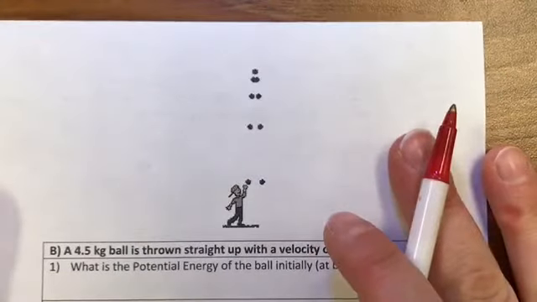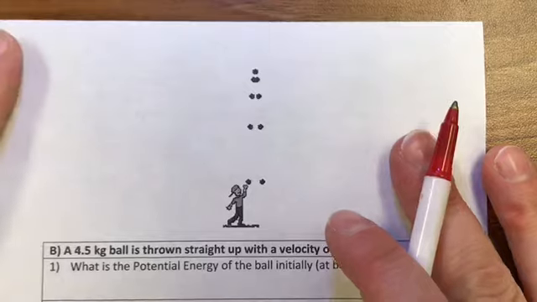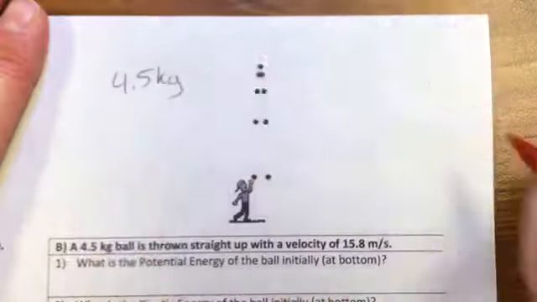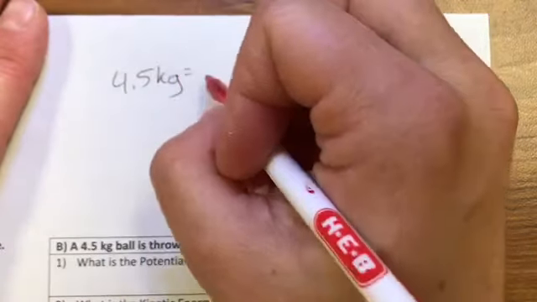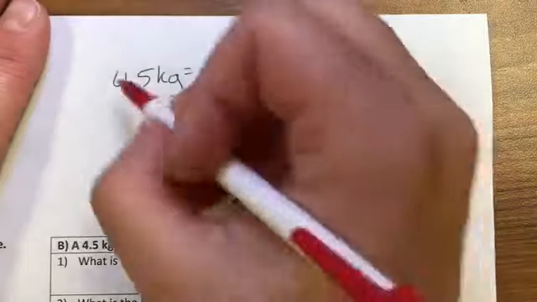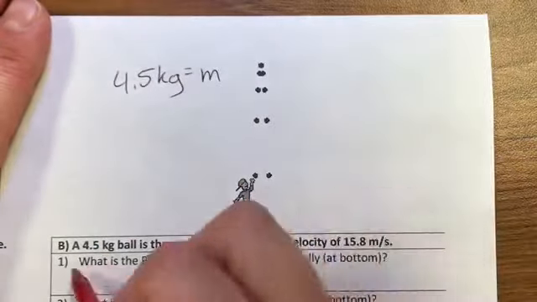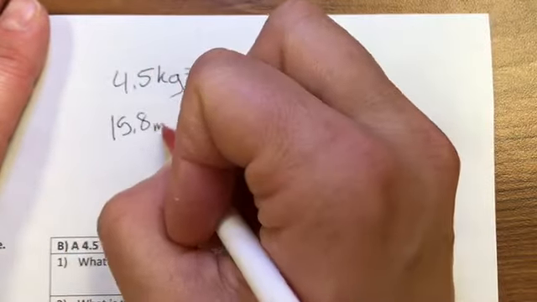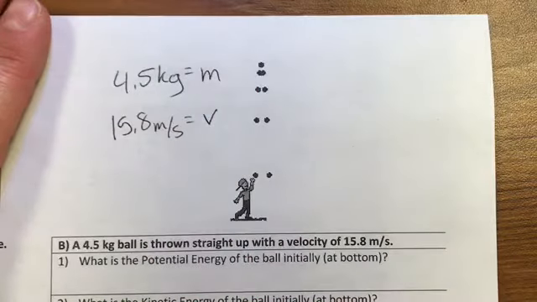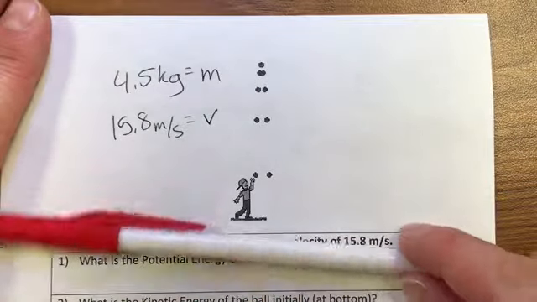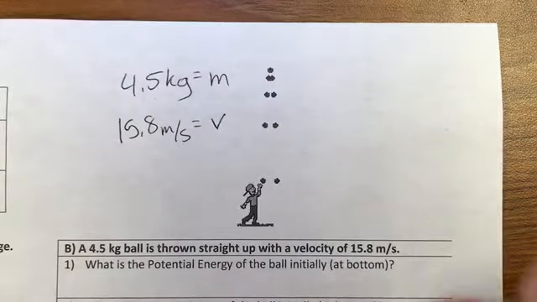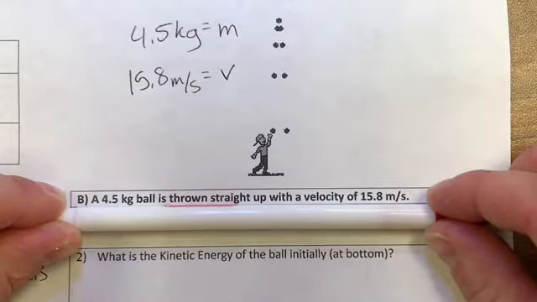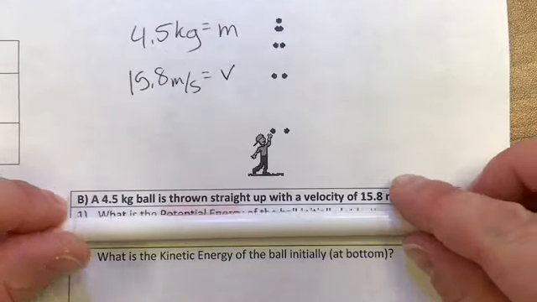Now, apply it. Get you started, and then I want you to work through this problem. So, 4.5 kilogram ball. Okay, so that's actually really, really massive. That's like a bowling ball. So picture this is Thor. And he throws a bowling ball straight up into the air with a velocity of 15.8 meters per second. That's velocity. That's all the information we get from that question. Okay? That's it. So, working through this thought process, step by step.